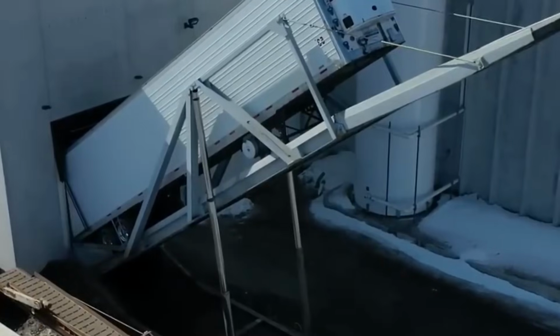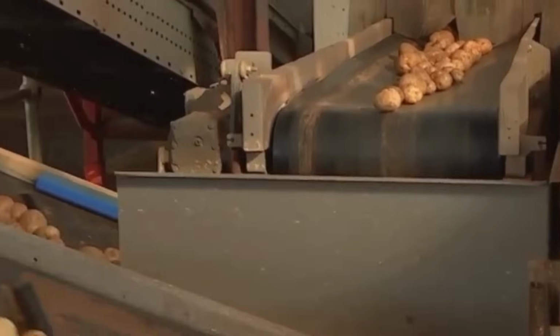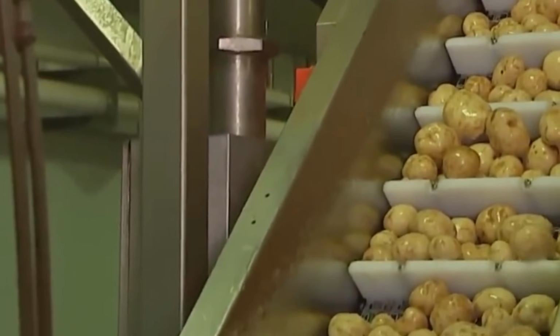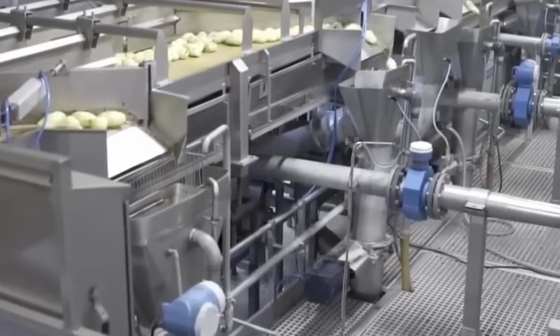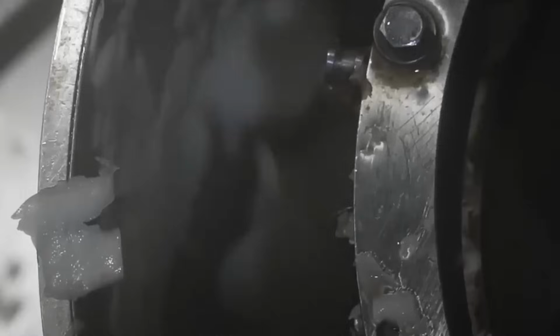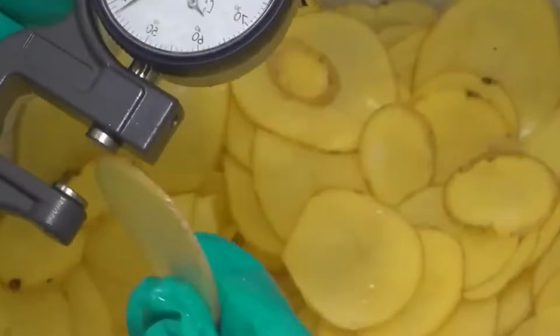This drum rotates slowly while jets of water dislodge residual dirt from the potato surface. The wash cycle time is optimized to avoid damaging the skin while ensuring that every tuber is completely clean. The cleaned potatoes are then conveyed to an inspection belt, where optical sorting systems equipped with high-resolution cameras scan for defects such as green skin, rot, or deformities. Non-conforming potatoes are removed by targeted air jets activated in milliseconds. Accepted potatoes are then directed to the peeling stage.